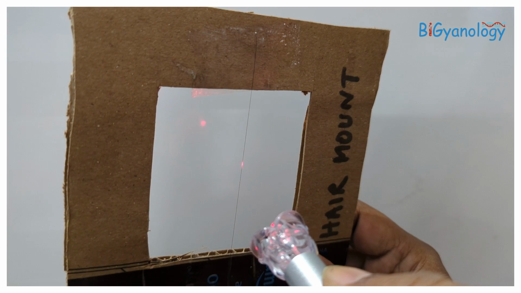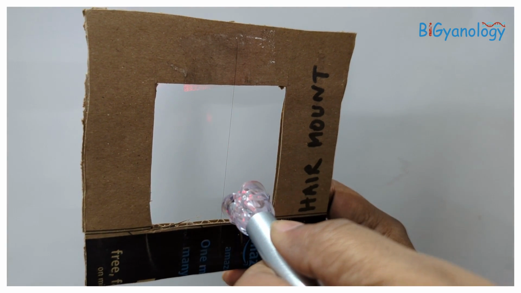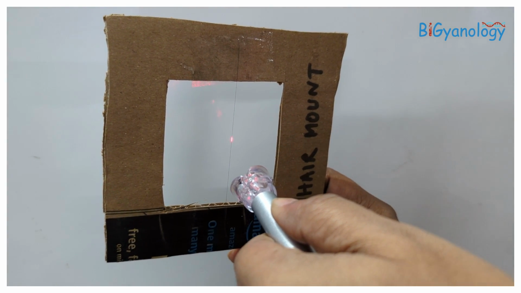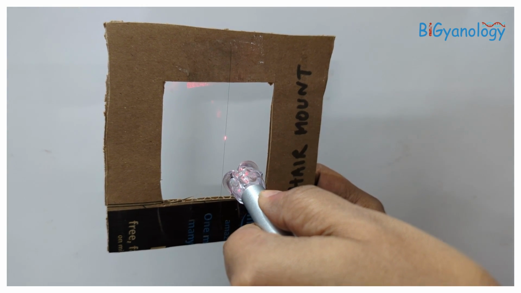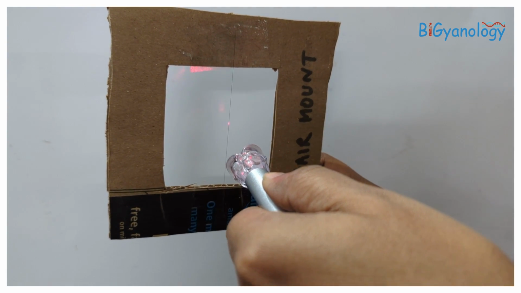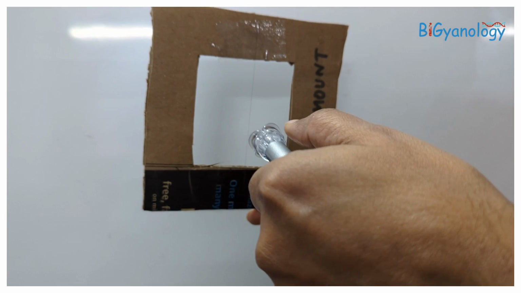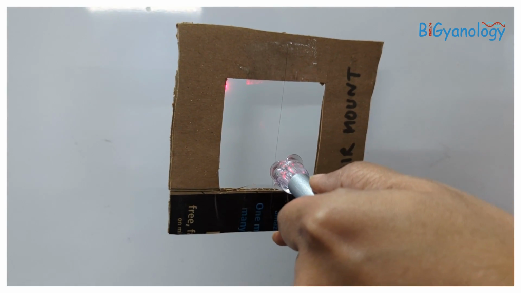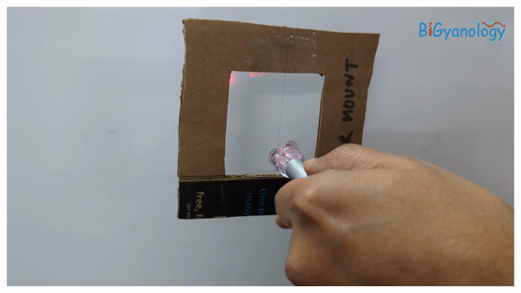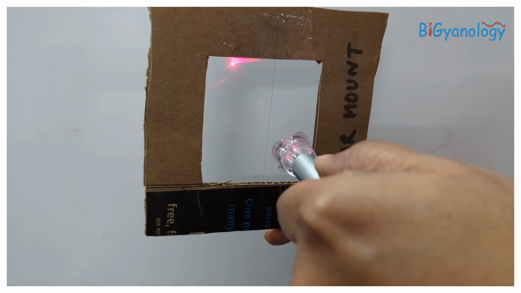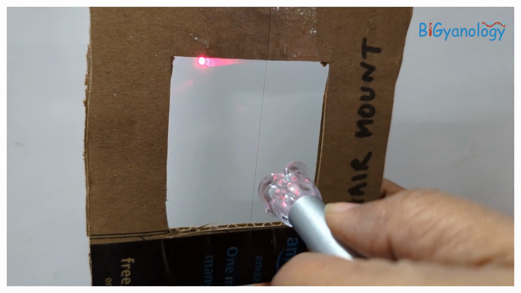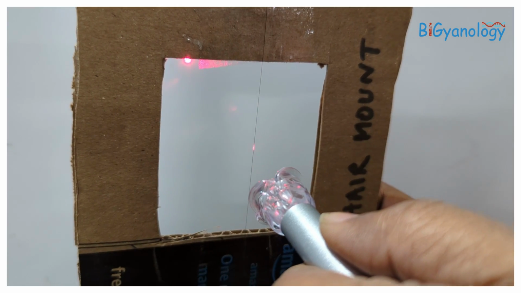Let me power on the laser, and as it crosses the hairline, maybe you can see a bright spot, and that is where the hair is. Now we will make the room dark and do the experiments.